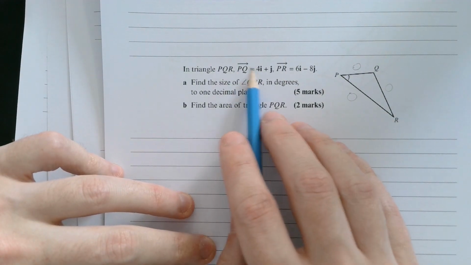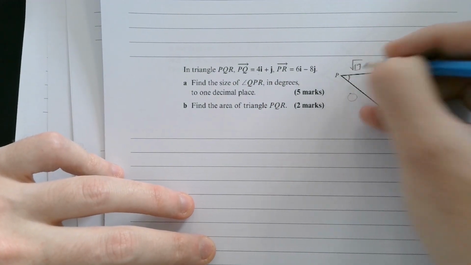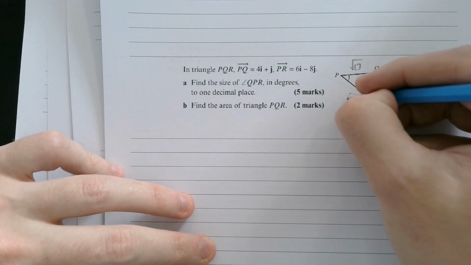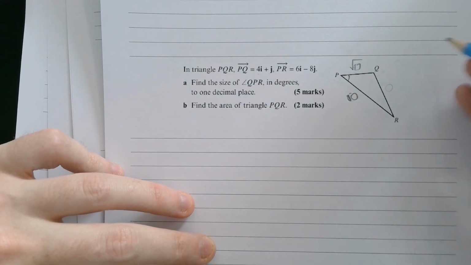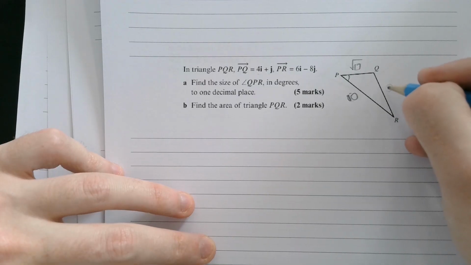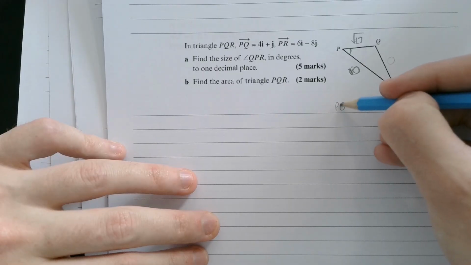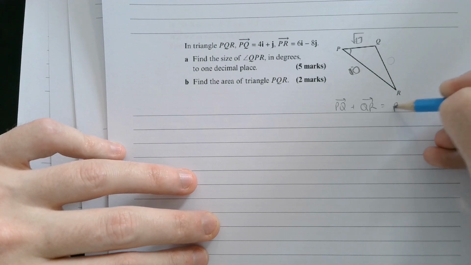You've got PQ, so that's just 4 squared plus 1 squared, root 17. You've got PR, 6 squared plus 8 squared, that's 100.